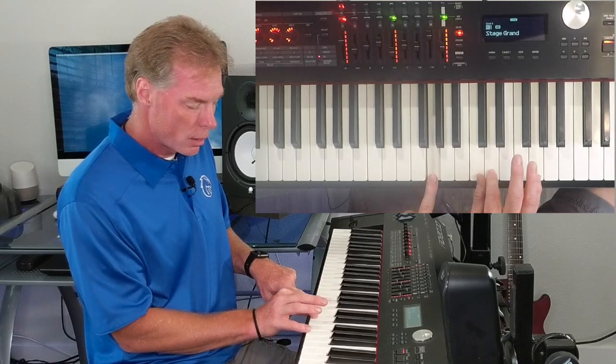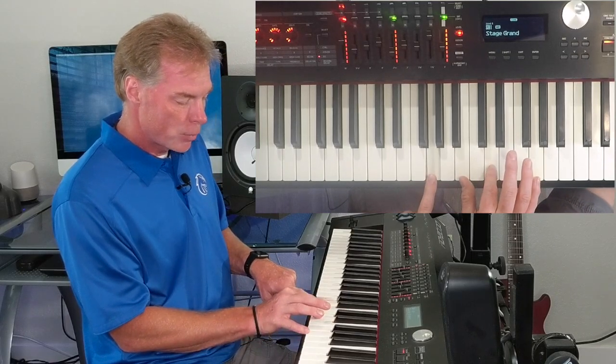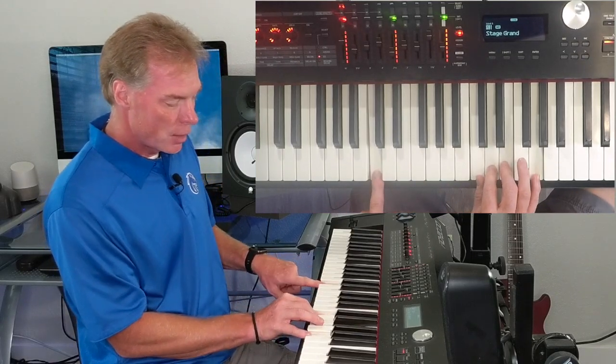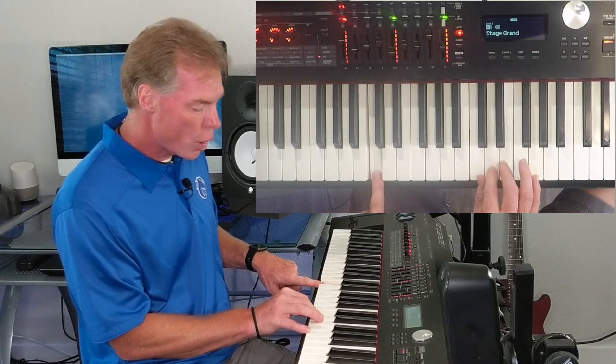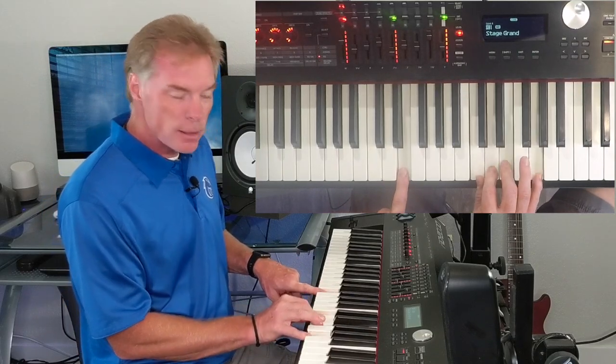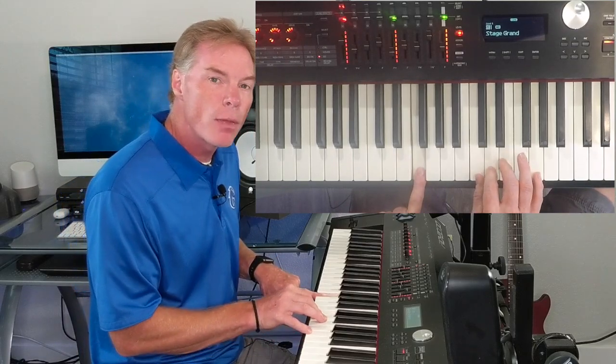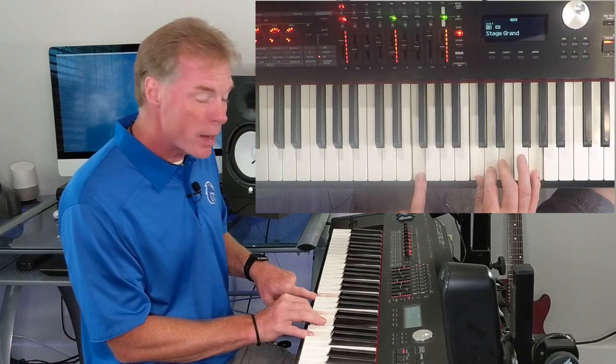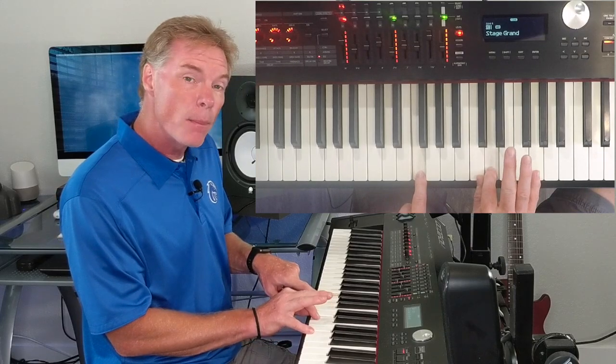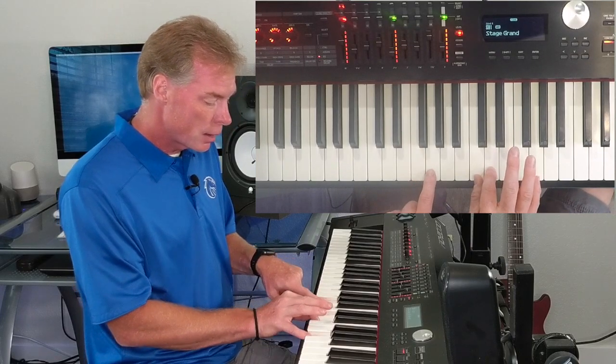So let's do that again. Play all 4 notes. The only thing that's not playing is your ring finger. Same pattern on the left hand. Here's where we make a change. Let up on your middle finger.